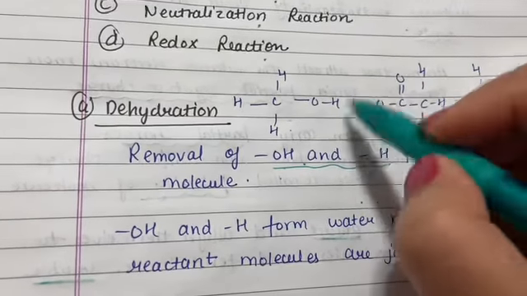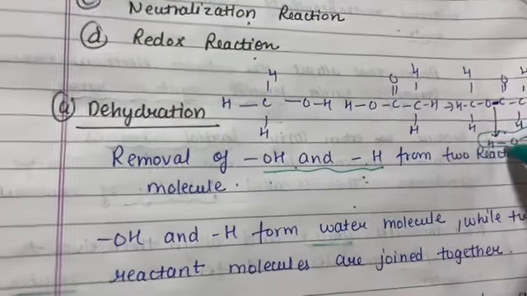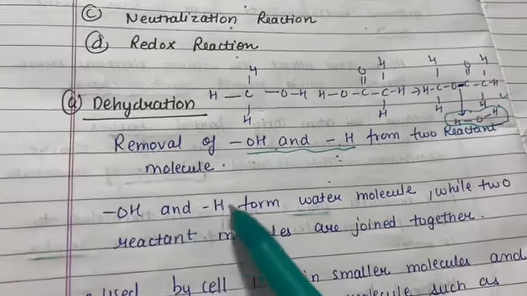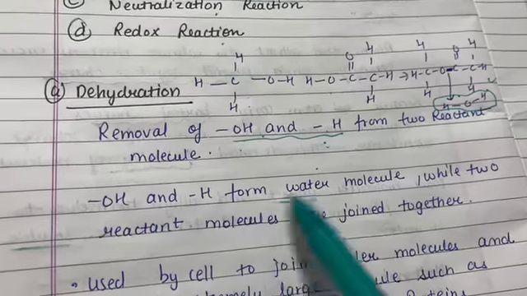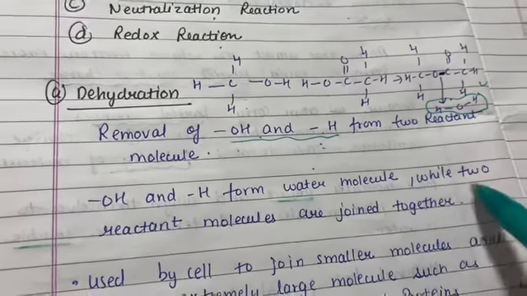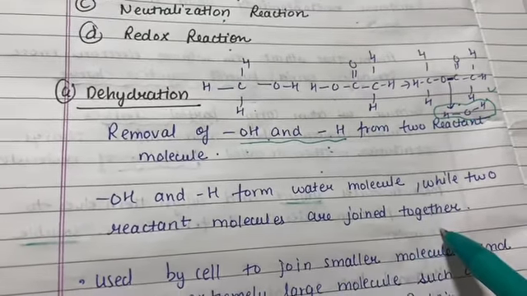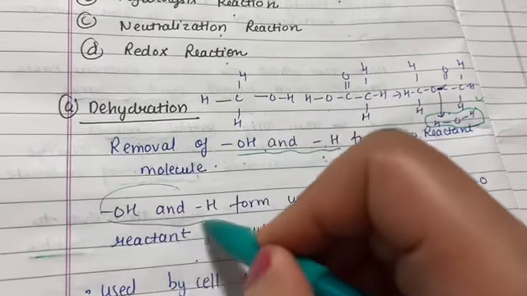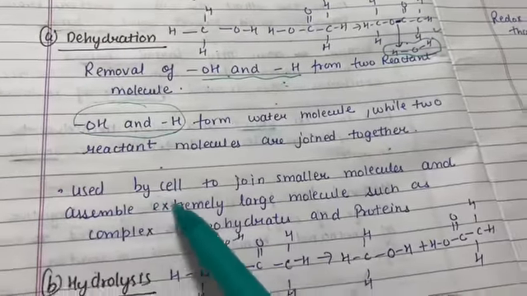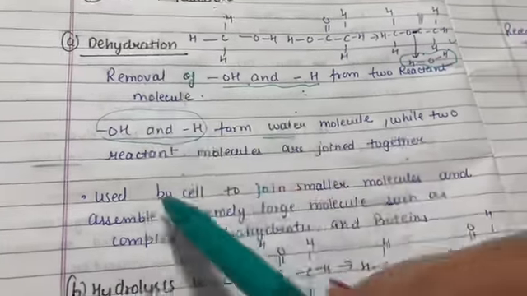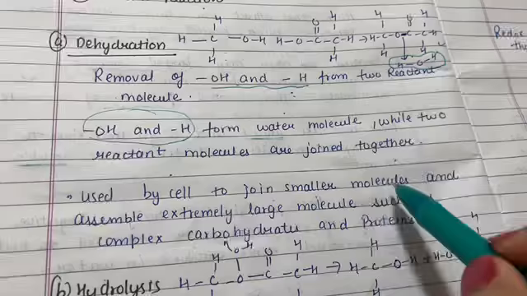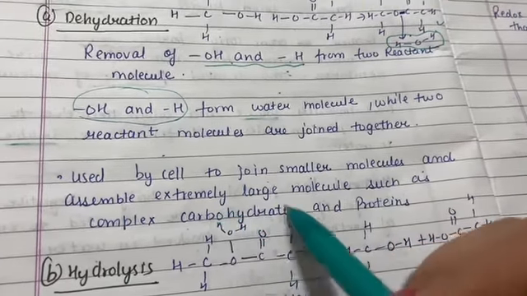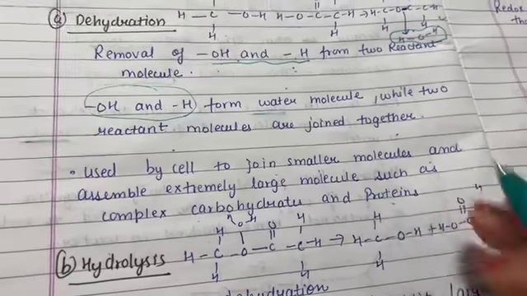Here there is a loss of water to form the product. OH and H form a water molecule, while the other two reactant molecules join together. When a dehydration reaction takes place, water is formed as a byproduct. Dehydration reactions are used by cells to join smaller molecules and assemble extremely large molecules such as complex carbohydrates and proteins.